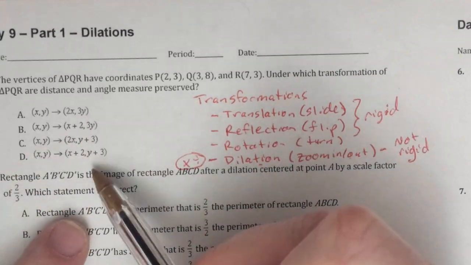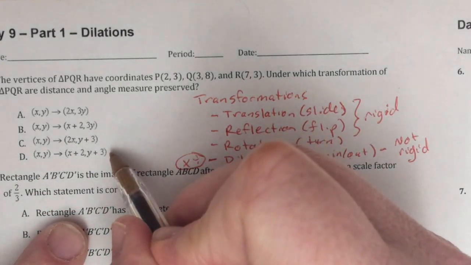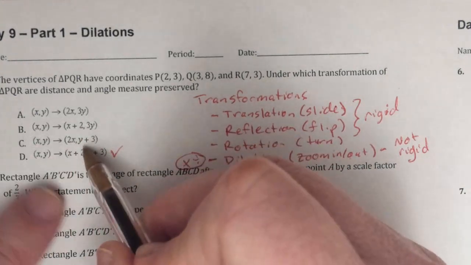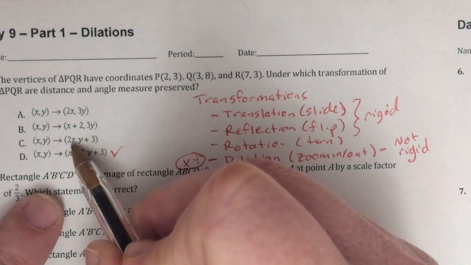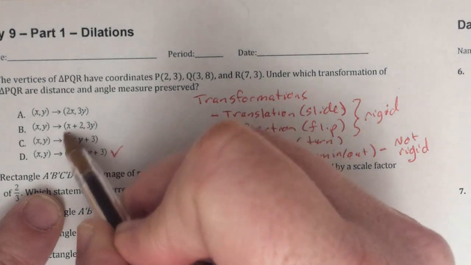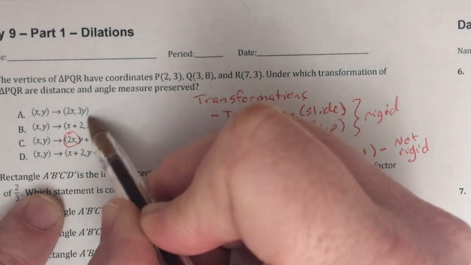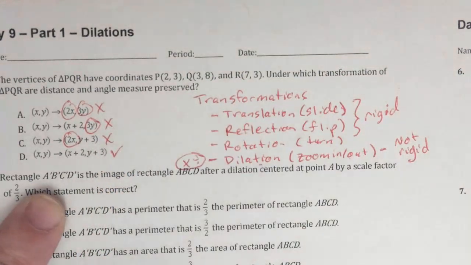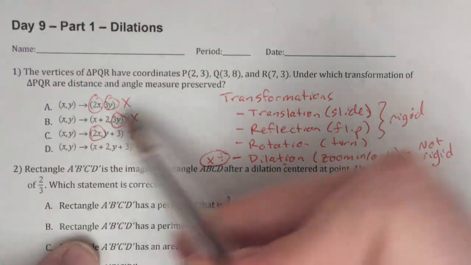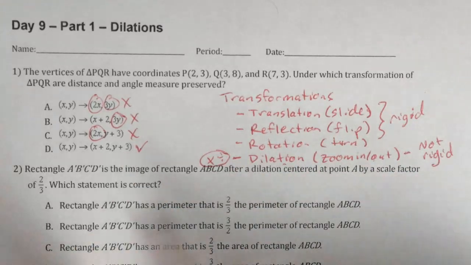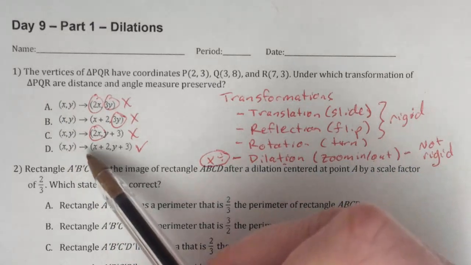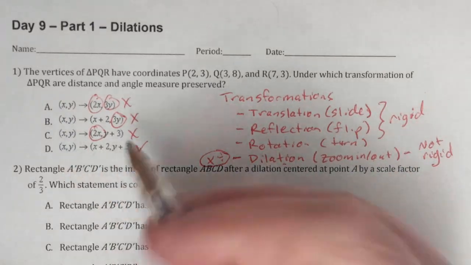So this one is a translation, so that is okay. This one, let's see, that's multiplying, so that's bad. This multiplying right here makes it bad, and this makes it bad as well. Those are multiplying. Those are dilations. That's when it gets bigger or smaller. So which one is good? The only one that works right now is D.